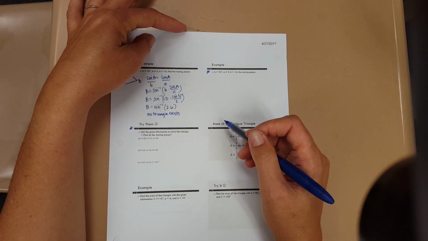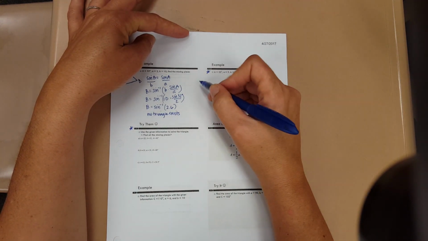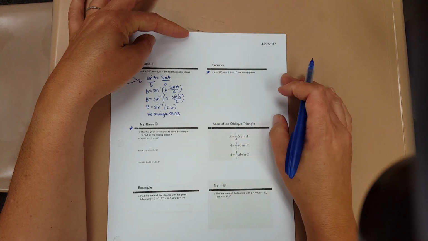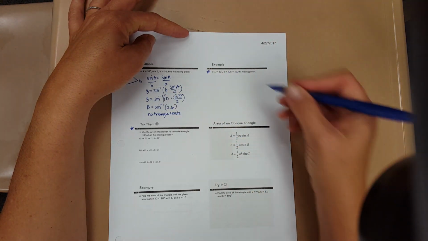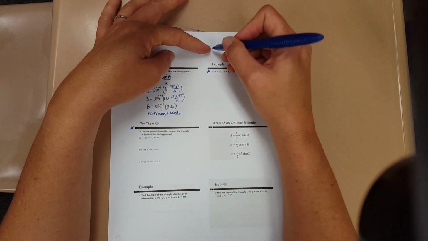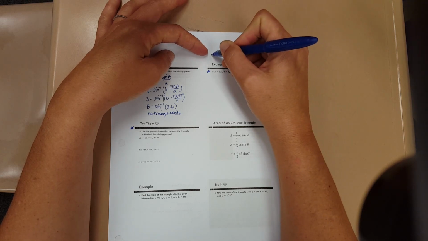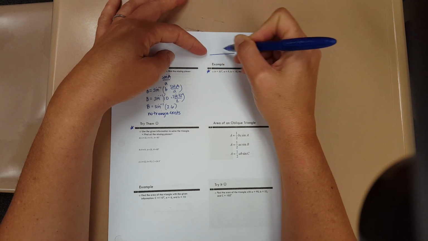This is the case where you get two triangles. So let's see what that looks like. And it's going to take some space. You might end up having to work up there. Actually, maybe I'll draw my triangle up there to give myself a little extra space. Okay, so watch. I'm going to draw.